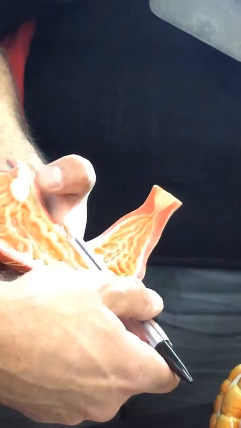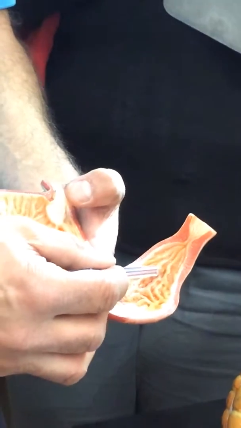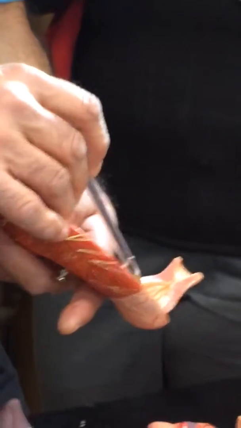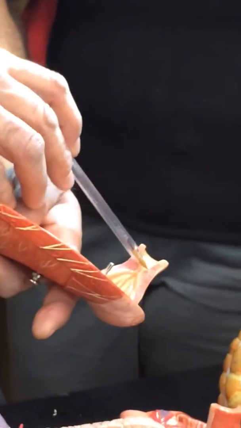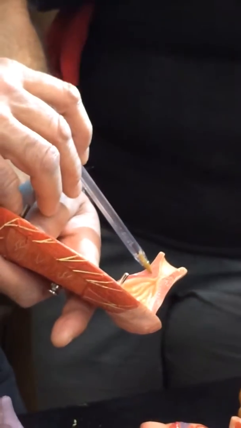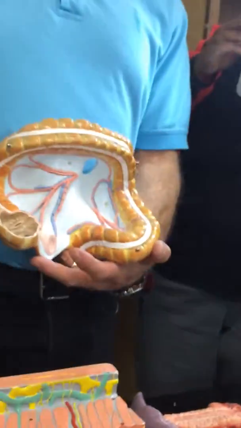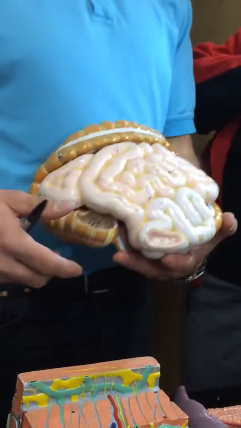Now, from this point back is called the pylorus, and it includes the pyloric antrum, the pyloric canal, and the pyloric sphincter. This sphincter gives access to stomach content into the duodenum, which is the first portion of the small intestine. Now, the small intestine is framed by the large bowel. These are the large intestines. These are the small intestines.